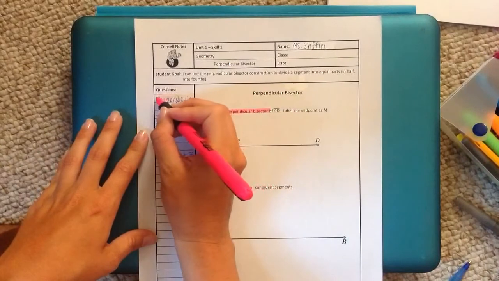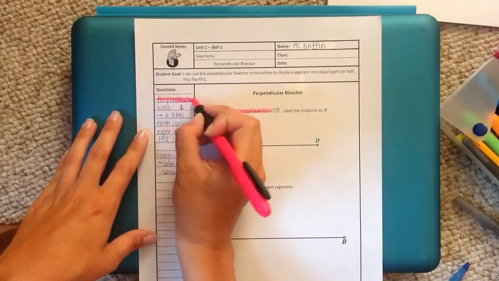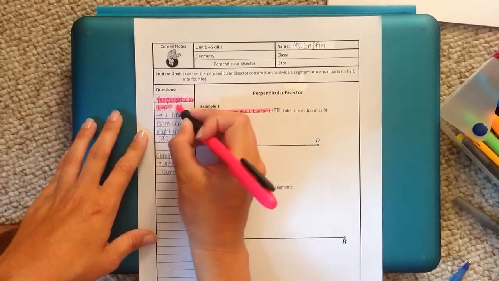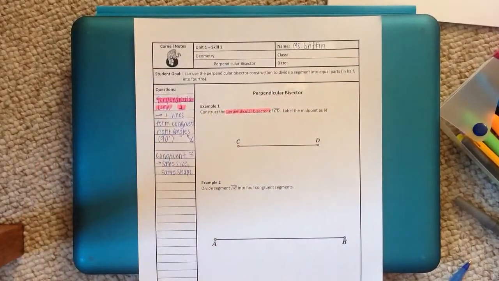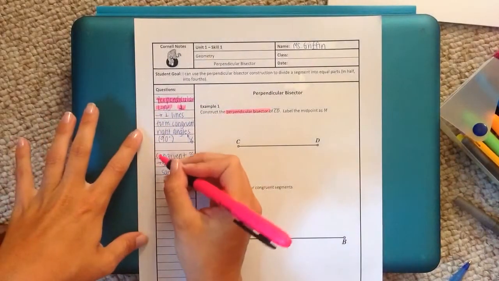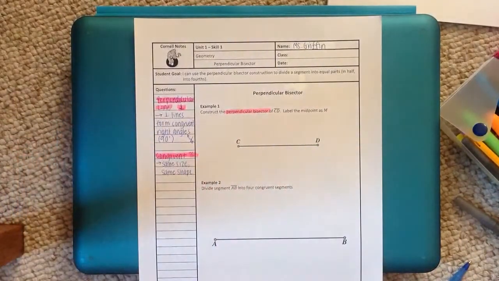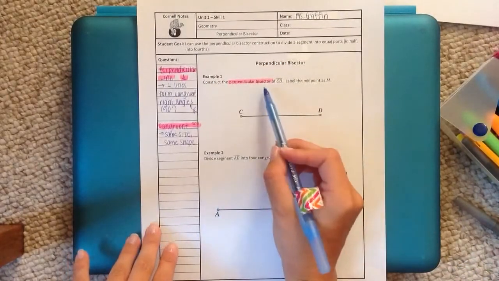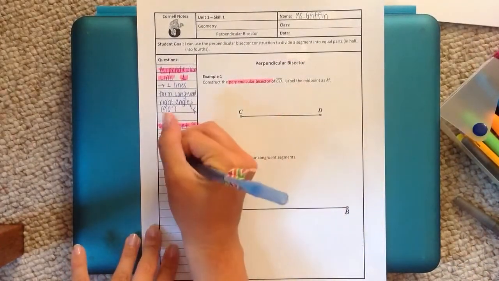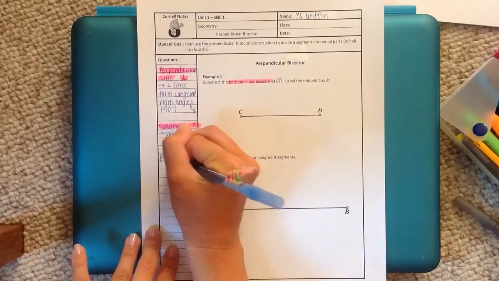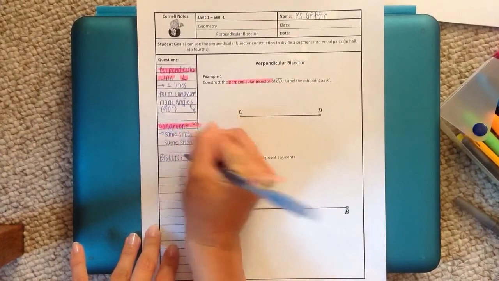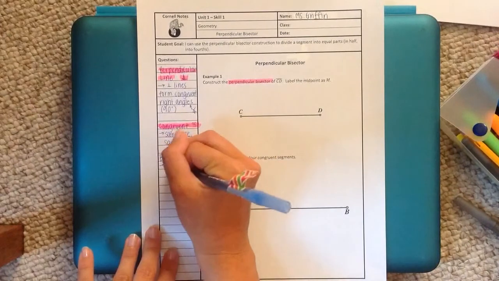So we just talked about the definition for perpendicular lines. Again, they form congruent right angles, meaning 90-degree angles. We also talked about the definition for congruent. Same size, same shape. Now we also have this word bisector in here. A bisector, there's no symbol for this, don't worry. A bisector means to cut in half.